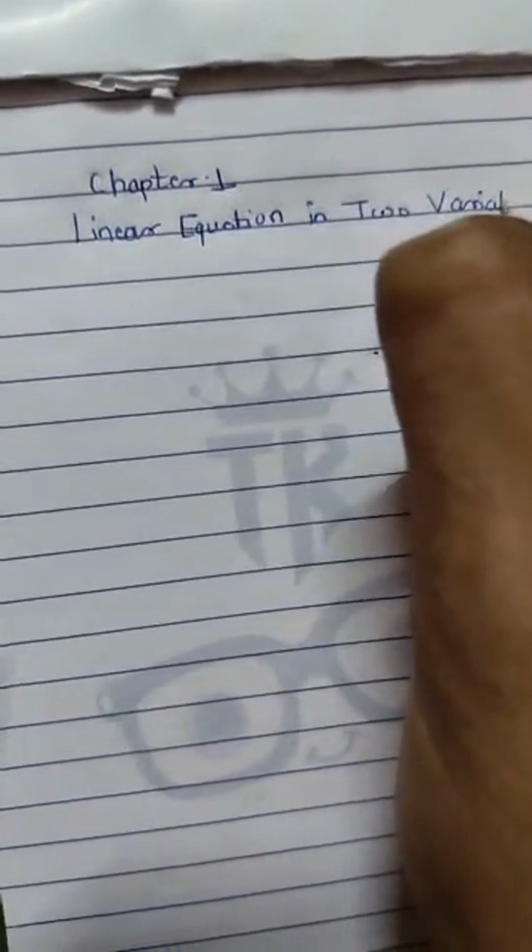Algebra Maths 1, chapter 1, that is linear equation in two variables. So before we start solving this chapter, firstly we will be seeing what a linear equation is.